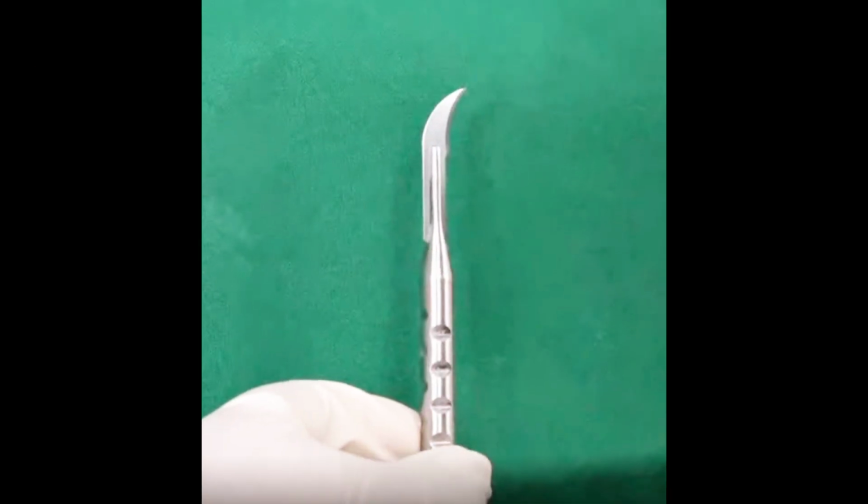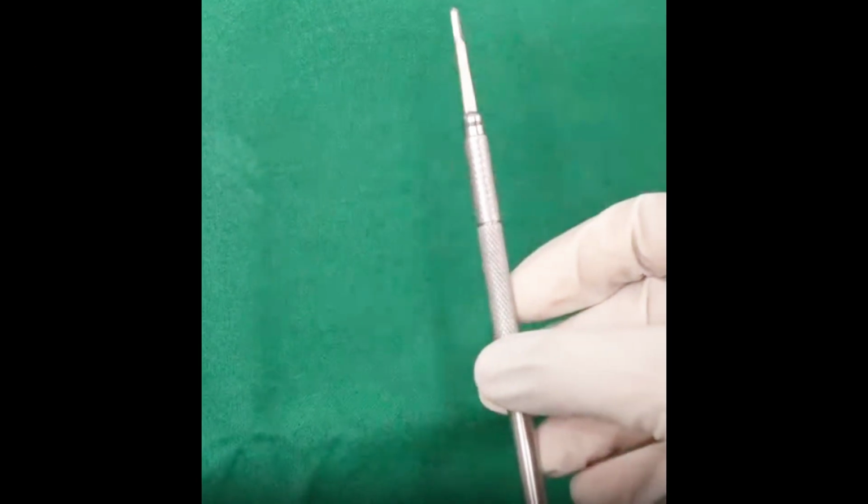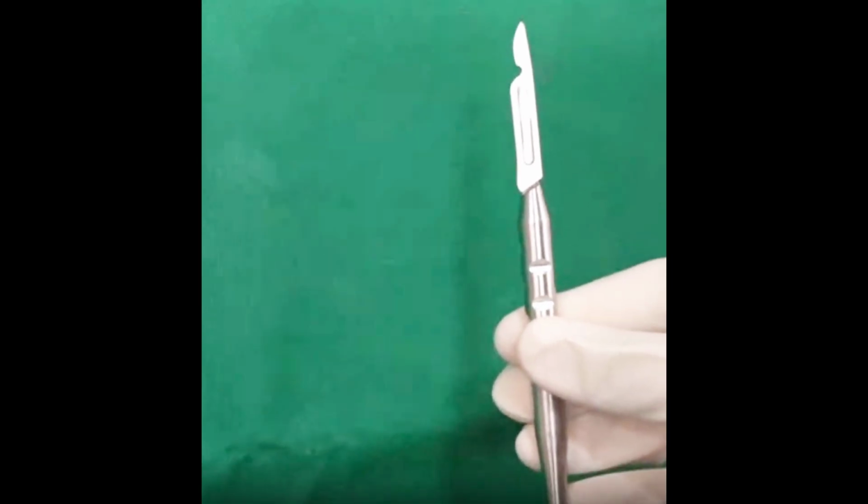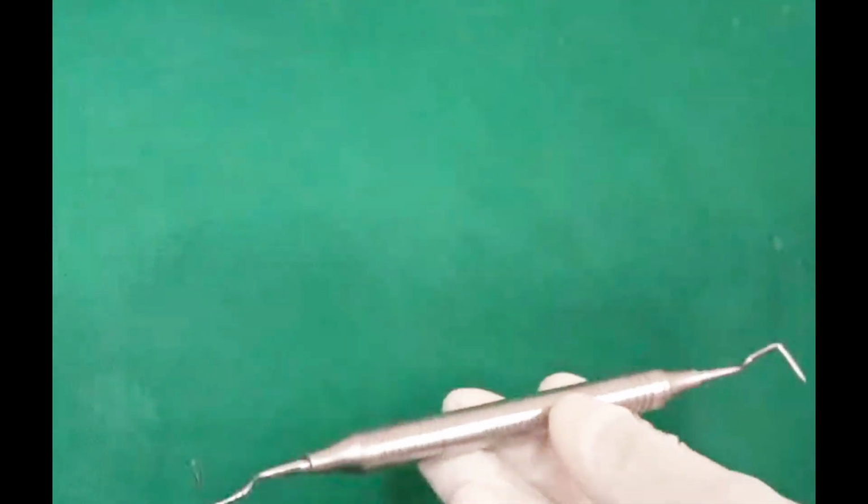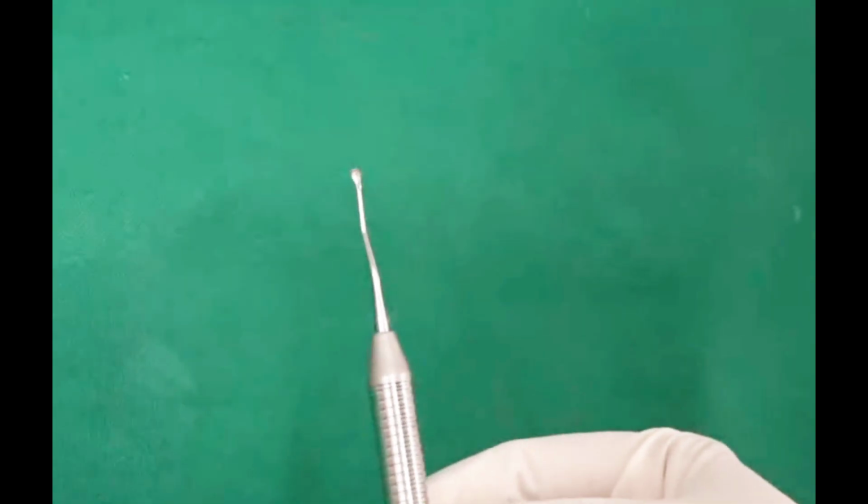We have a 12 number blade, microsurgical blade, then we have a 15C blade, a double-ended Orban's knife for tunneling procedure. We also have different tunneling instruments.